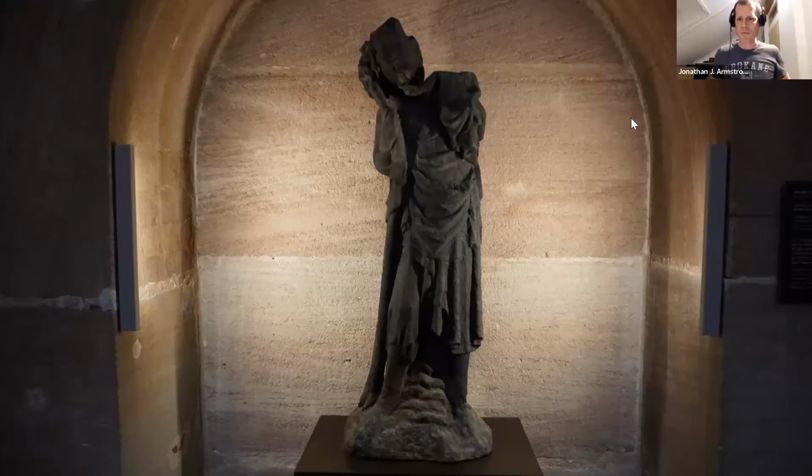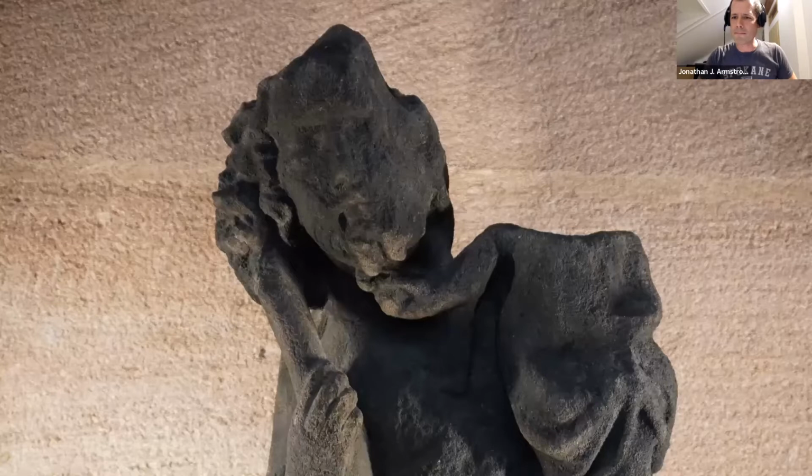Here's a statue, St. Christopher, from the German National Museum. It's a medieval piece. Unfortunately, it's not survived terribly well. It's a little bit misshapen. Elements have treated it badly. I've taken this picture as sort of a symbol of medieval art.